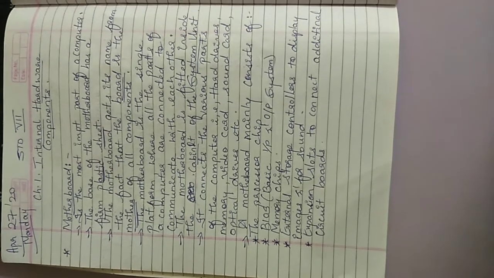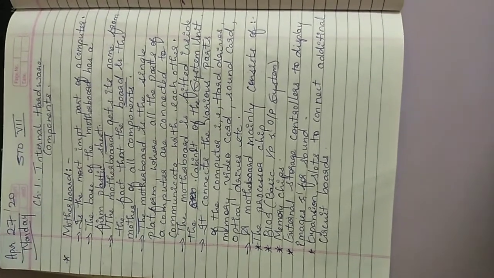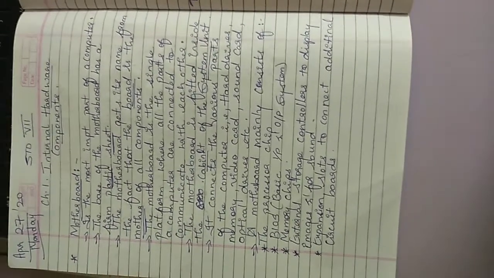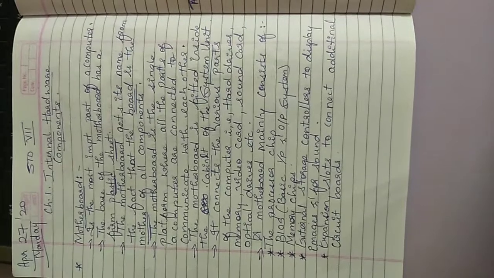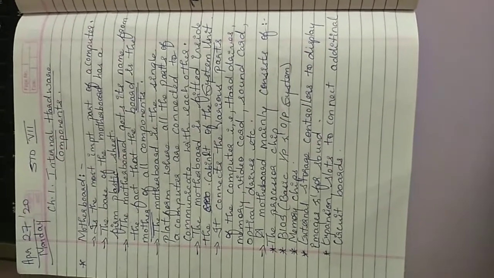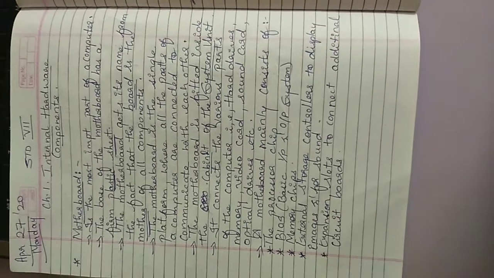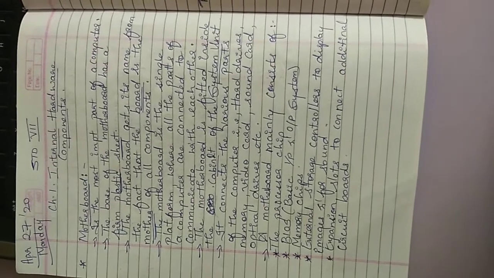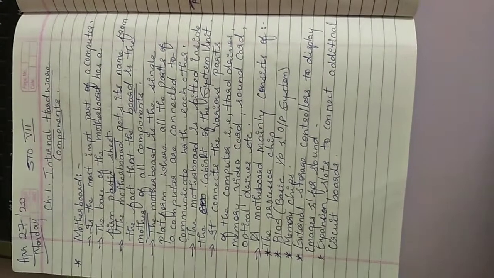Hello students, in the earlier videos I have completed this chapter number 1, internal hardware components. So in this video I am just going to give you the summary of the whole chapter again, as well as I am going to revise you all with the objectives as well as the question answers of this chapter, so that you can write down the notes in your notebook.